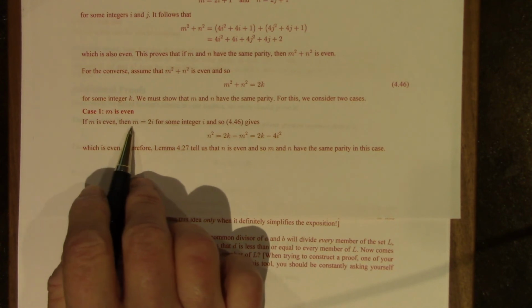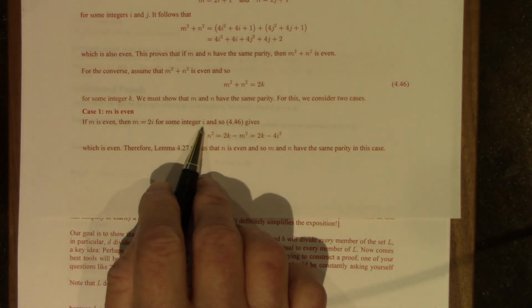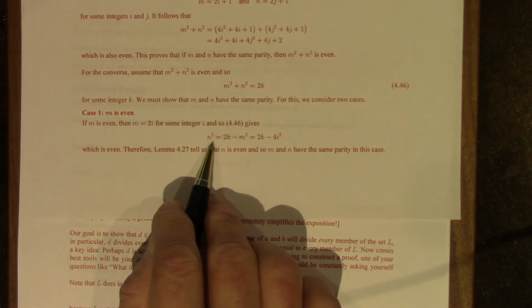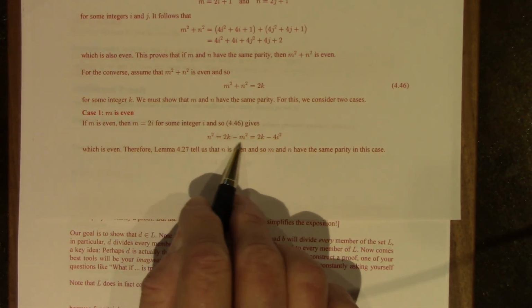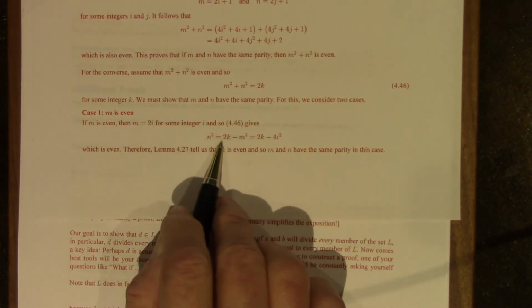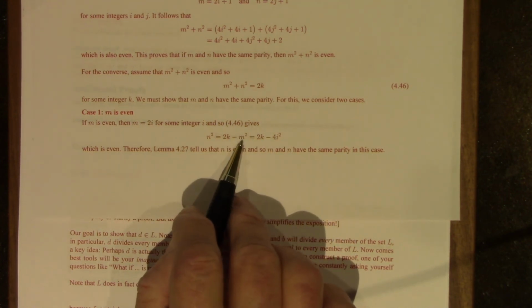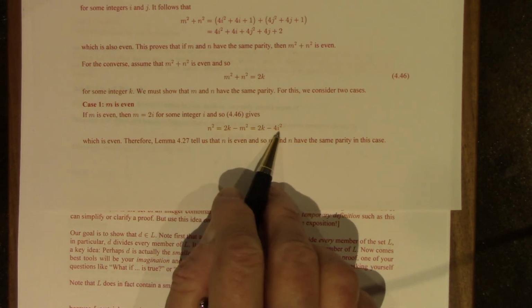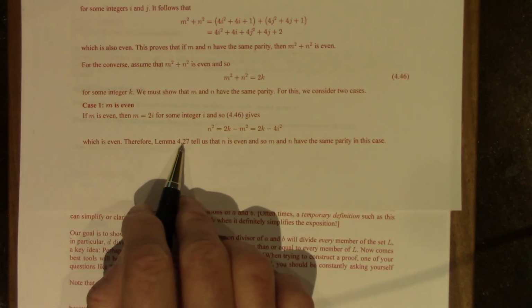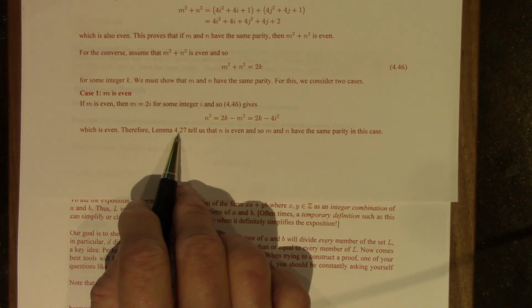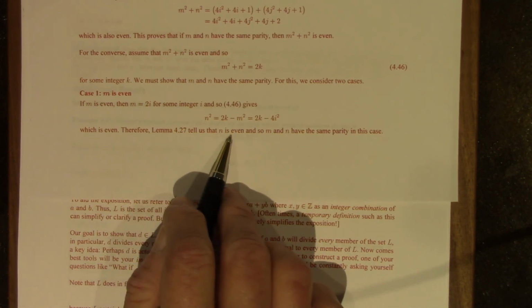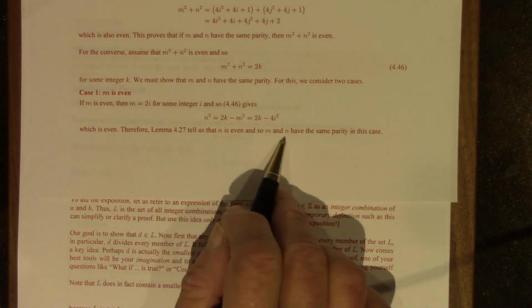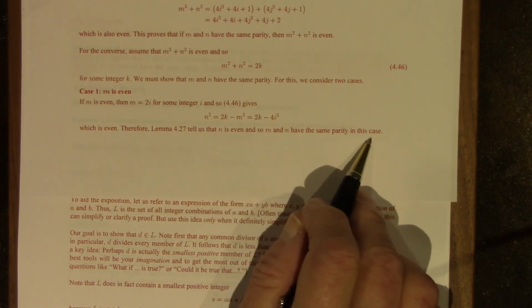If m is even, then m is 2i for some integer i, and so this equation gives us this little bit of algebra: replace m squared by 4i squared, solve for n squared. And this is, of course, even. Therefore, our old friend the lemma at the top of our toolbox says that n is also even. And so m and n have the same parity in this case.